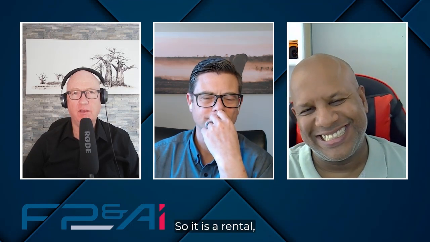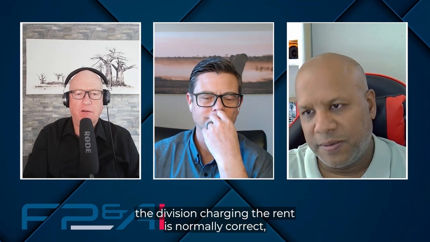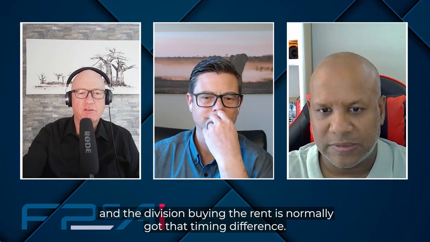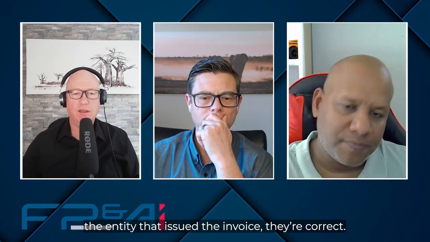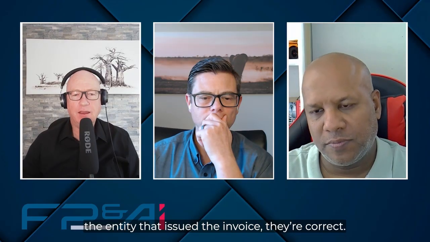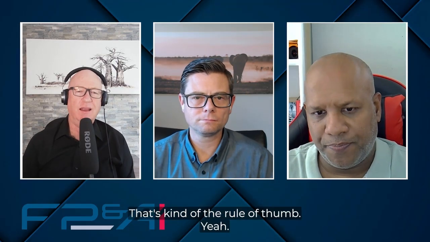So if there's a rental, the division charging the rent is normally correct, and the division buying the rent has normally got that timing difference. If it's accounts payable and accounts receivable, the entity that issued the invoice is correct, and the entity giving the loan is normally correct versus the entity receiving the loan. That's kind of the rule of thumb.